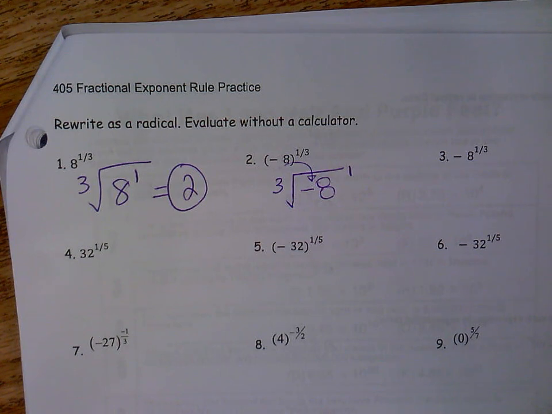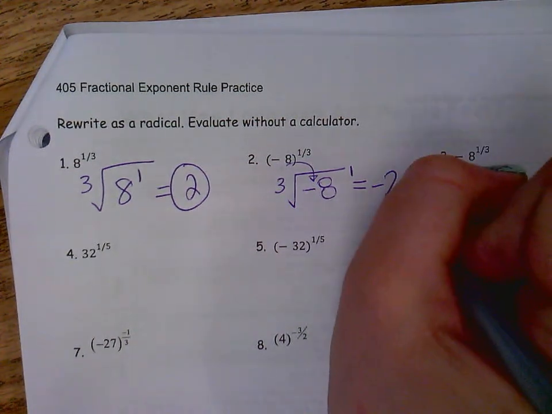The square root of a negative number does not exist because if you tried 5, negative 5 times negative 5 gives you positive 25, not negative 25. Why can I do an odd root? There's 3 of them. Perfect. So negative 2 times negative 2 times negative 2 gives me negative 8. So you can do odd roots of negative numbers. So the answer would just be negative 2.